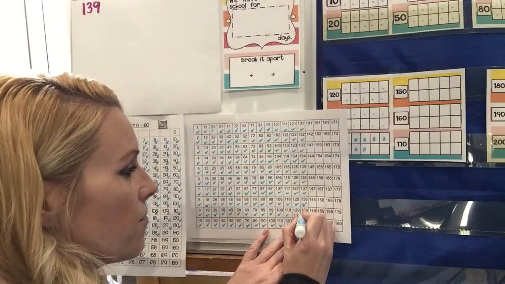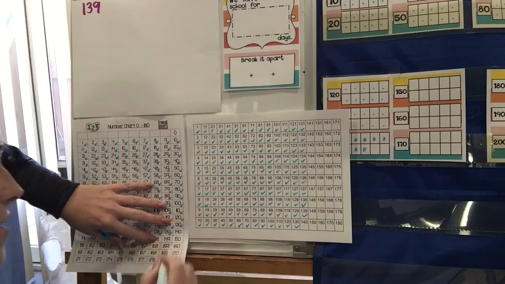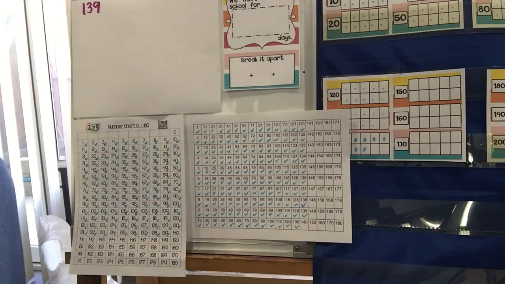139. So I'm going to check off 139, and then I'll check off 139 here. And so one way that we can check to see how many days of school we have left is by counting all of the squares that we have not yet put a check in.